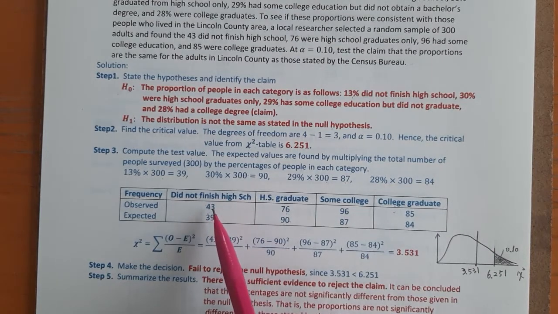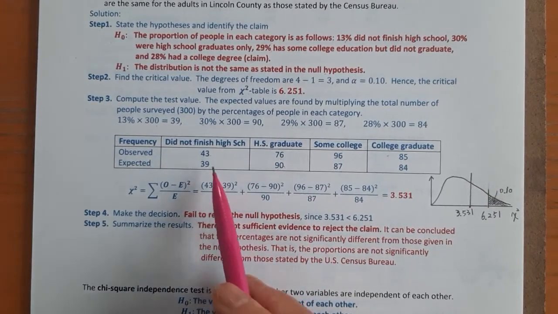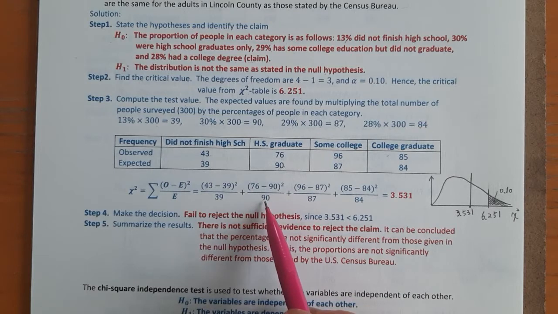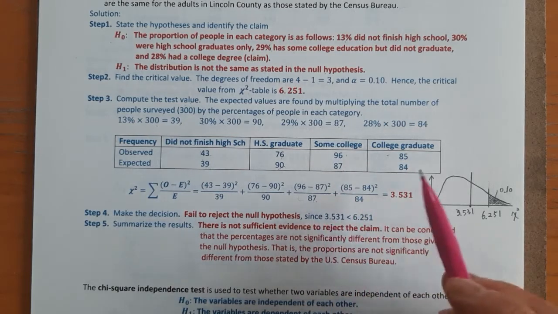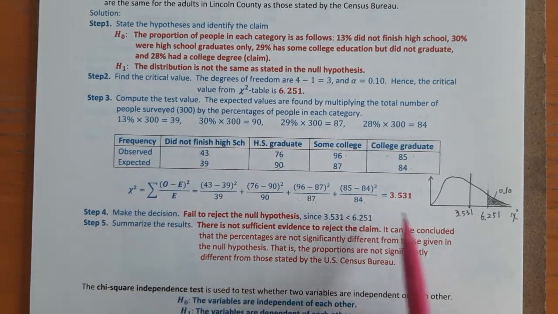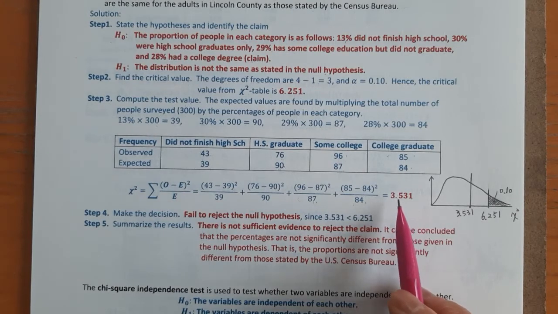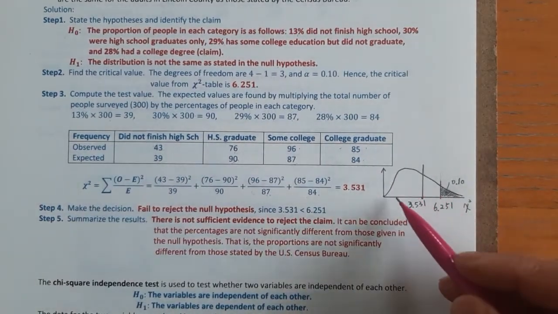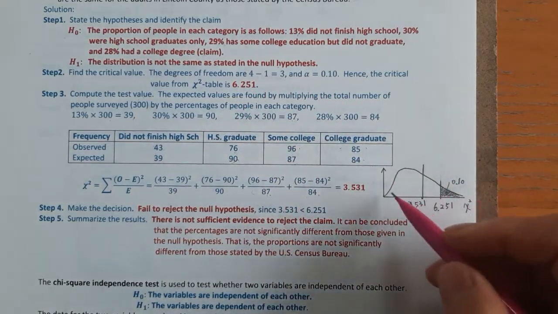Then the subtractions: 43 minus 39 squared over the expected value 39, plus 76 minus 90 squared over 90, plus 96 minus 87 squared over 87, plus 85 minus 84 squared over 84. Add those together and use a calculator to figure it out. It is 3.531, rounded to 3 decimal digits. So the test value is 3.531. Now for the curve, 0.10 is totally to the right of this chi-square curve.